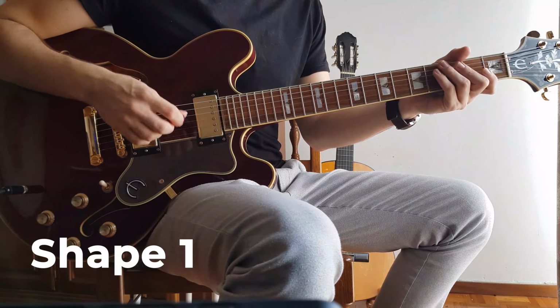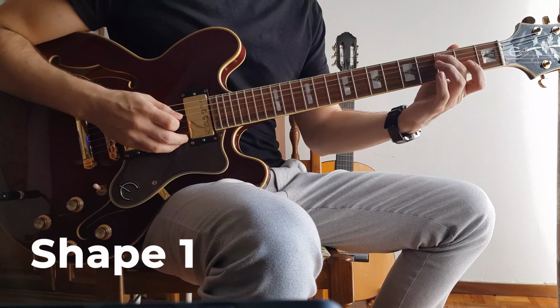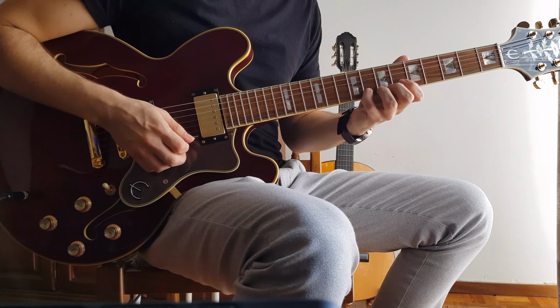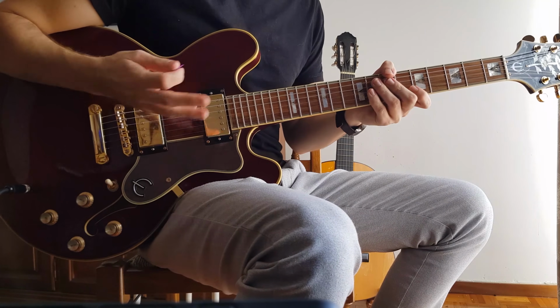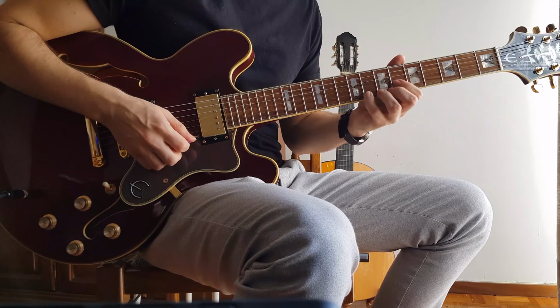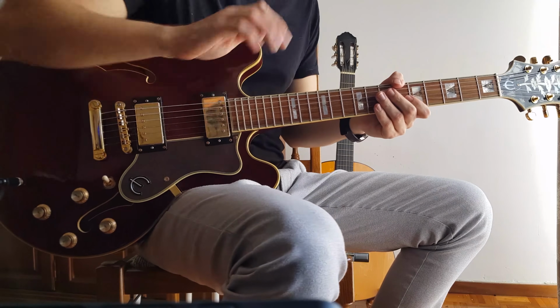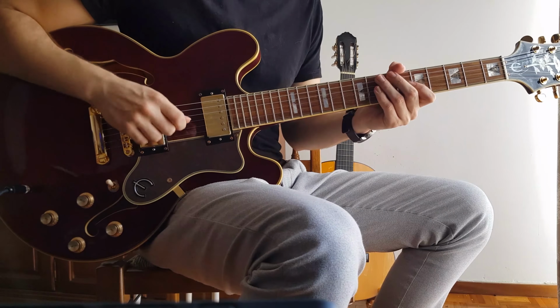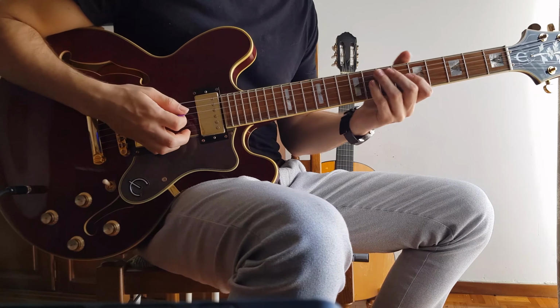In this first example we'll be starting on the 3rd fret of the A string and going up to the 8th fret of the high E string. So we're playing the C major scale in 2 octaves. Make sure to use the correct fingering of the left hand. I'll play this slowly for you and you can check the fingerings on the screen.